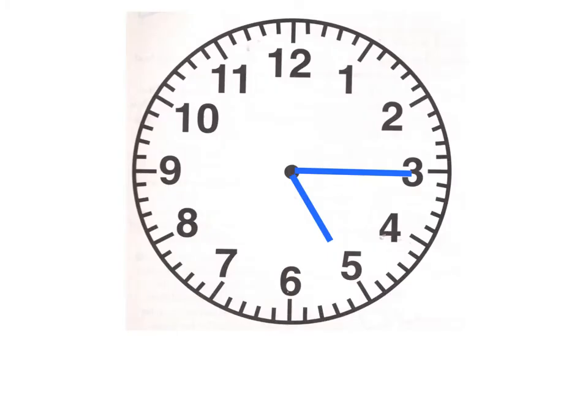Remember, the hour hand is the shortest hand, and the minute hand is the longest hand. Where is the minute hand on an analog clock at 5:15? Remember that 5:15 means 15 minutes after. The minute hand is on the 3 at 5:15.